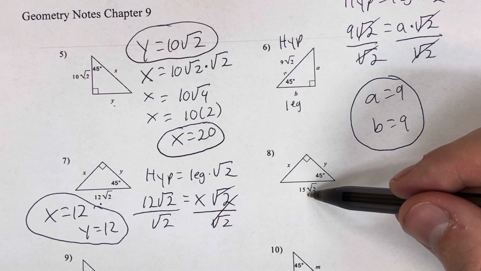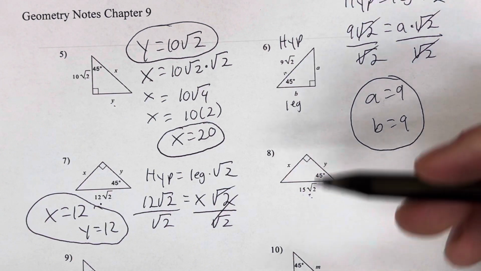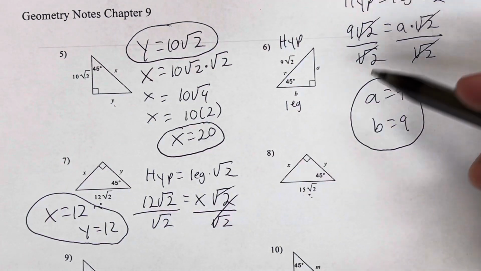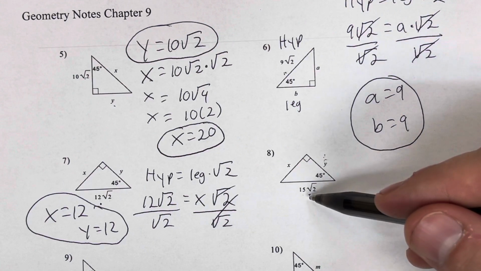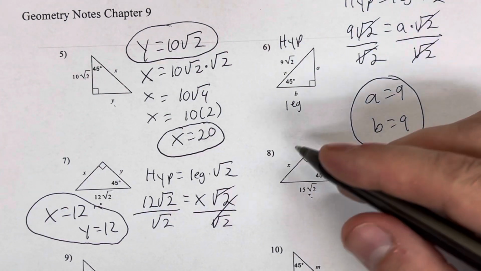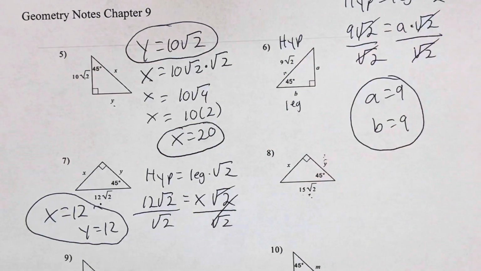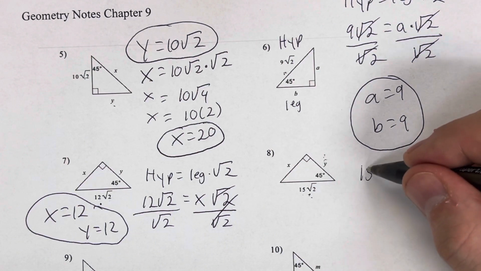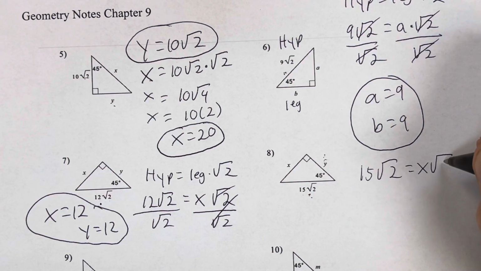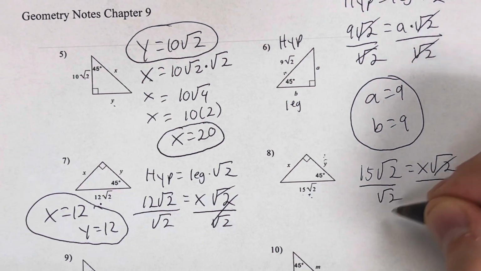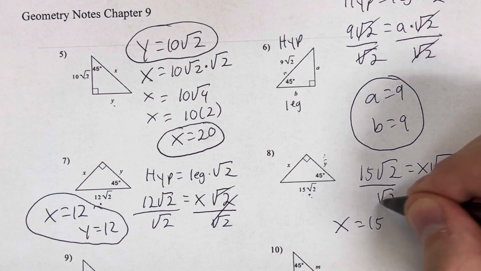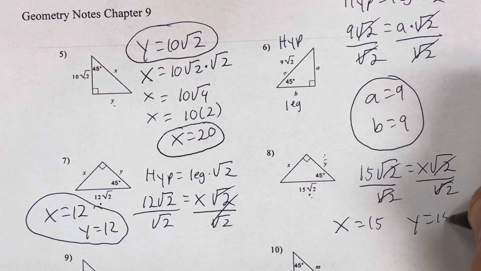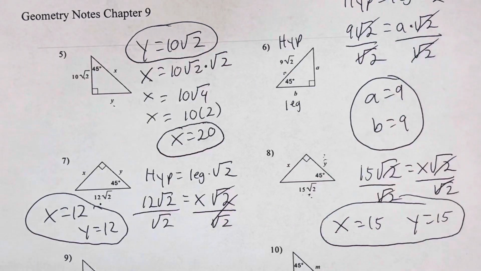So this is the hypotenuse. Now for us to end up with 15 times the square root of 2, what did I have to start with? I had to start with 15 because the hypotenuse is equal to the leg times the square root of 2. So we should hopefully recognize that x is 15 and y is 15. If not, we could still set up the equation. Okay, so I'll set up the equation here just to be safe. 15 root 2 equals x times the square root of 2. Divide both sides. And I get x to equal 15. And y is also equal to 15. Those are the same size.